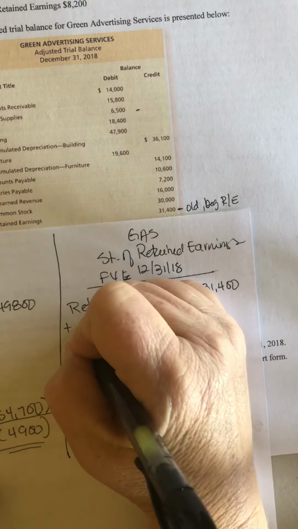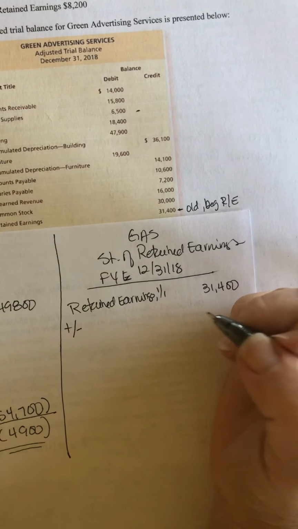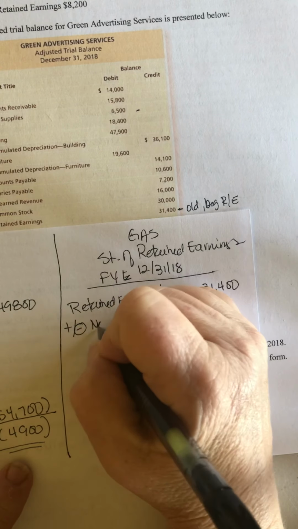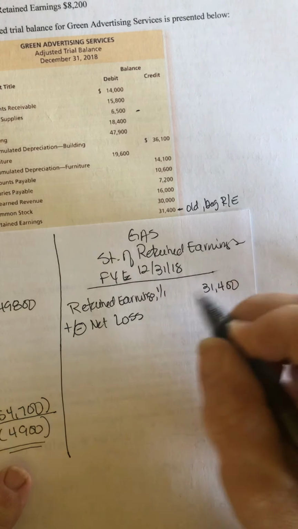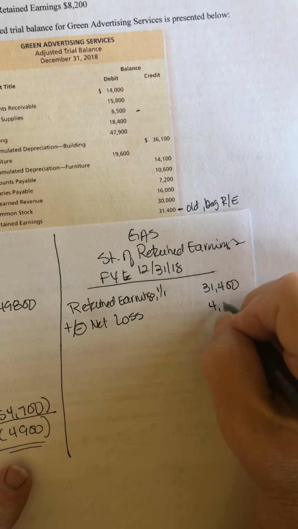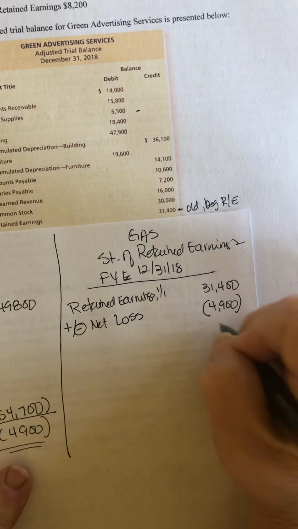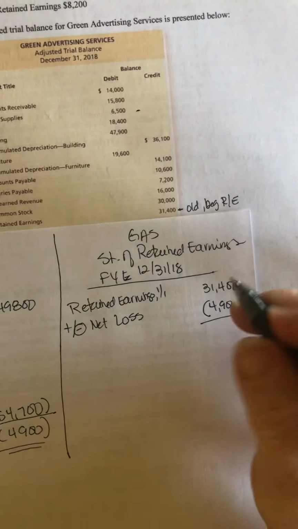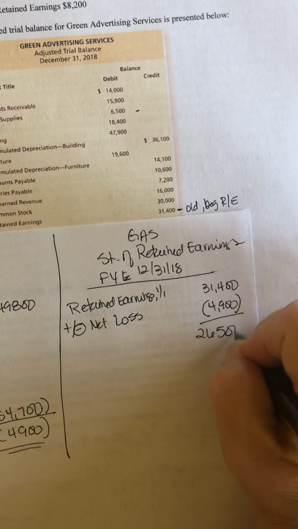All right, to that, we add or subtract net income or net loss. In this case, we're going to subtract our net loss. So it's 26,500 is my subtotal.